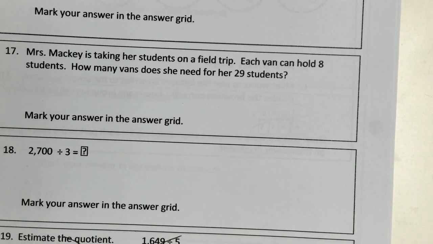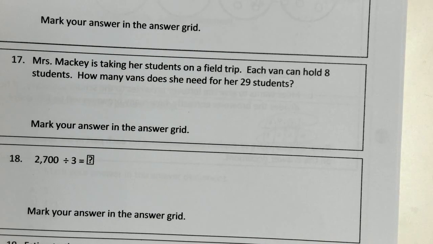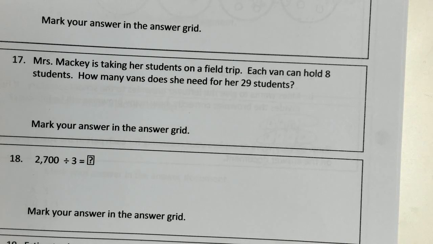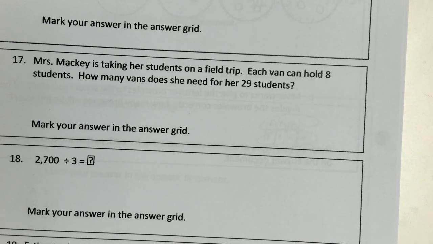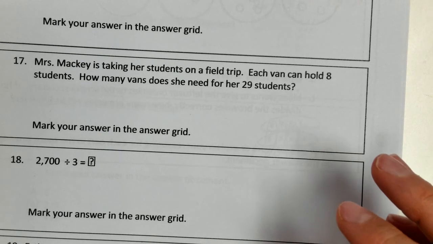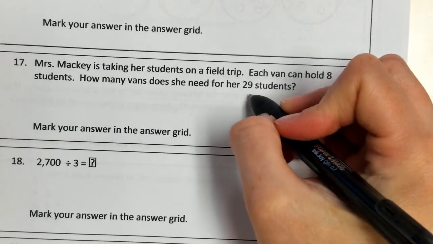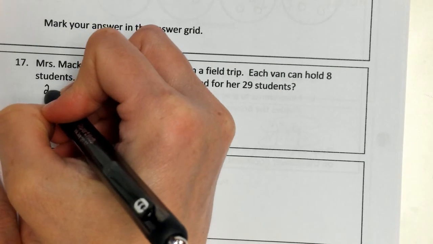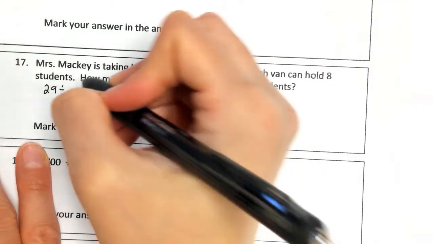Look at number 17. Mrs. Mackey is taking her students on a field trip. Each van can hold 8 students. How many vans does she need for her 29 students? So I need to check in with some other people. All right, so tell me what to do. Divide 29 by what? By 8.